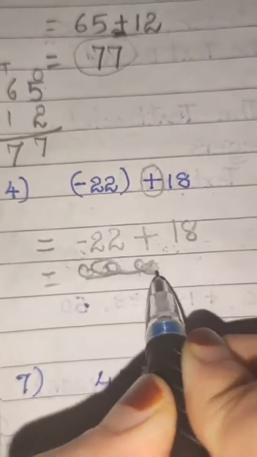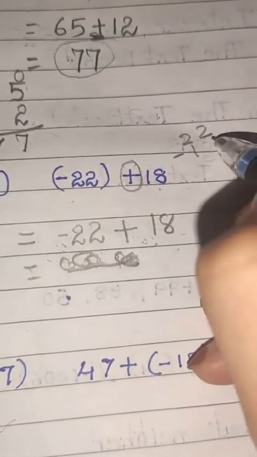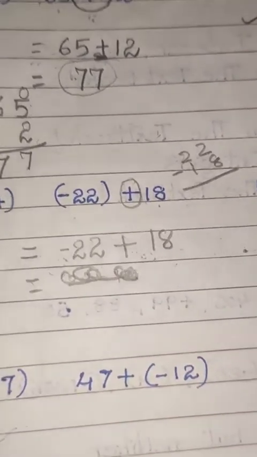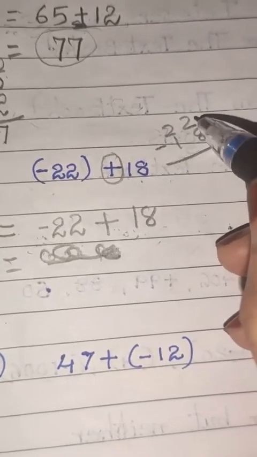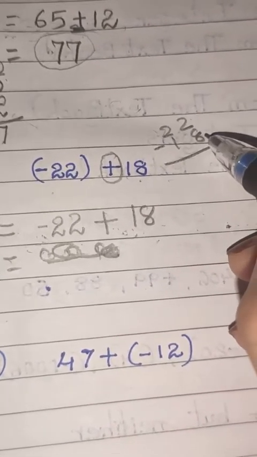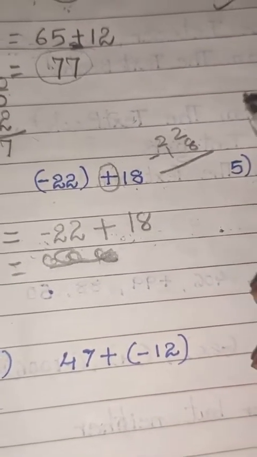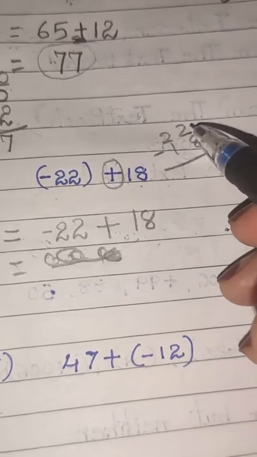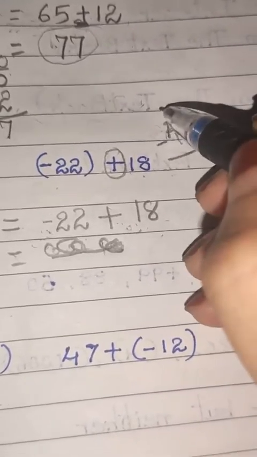Okay, and here you are not going to write 22 minus 18. Here you don't have to write anything. Simply you will subtract it in the rough. 22 minus 18. So from where we will start the subtraction? From ones. 2 minus 8. So is it possible to subtract? No. Why it's not possible? Because 2 is smaller than 8. So we will take borrow.